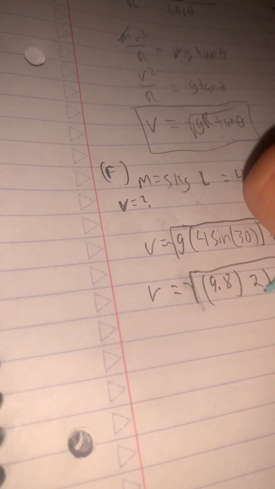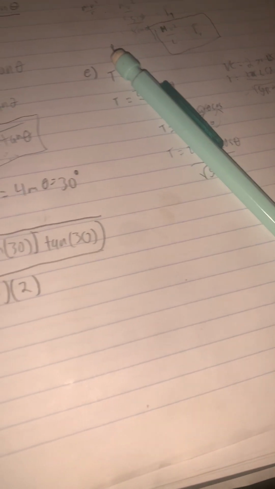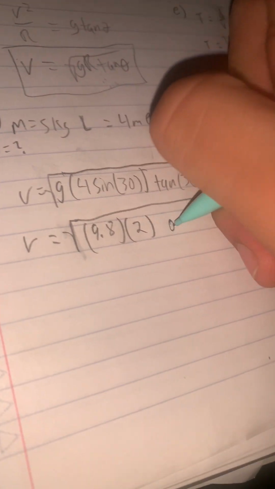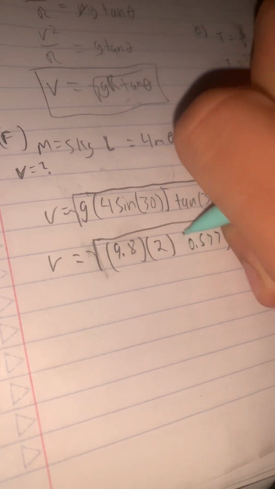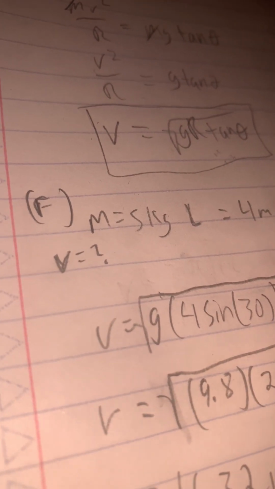So 4 sine 30 is equal to 2, and tan 30 is equal to 0.57. And after solving, we get v is equal to 11.32 meters per second.